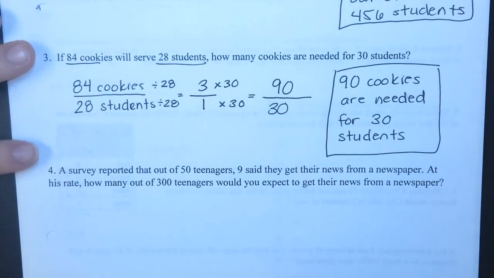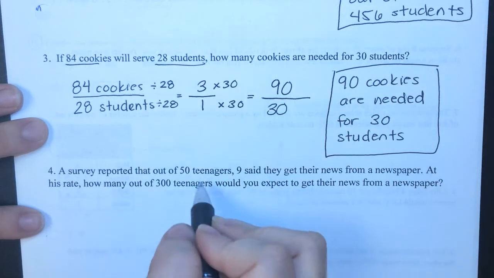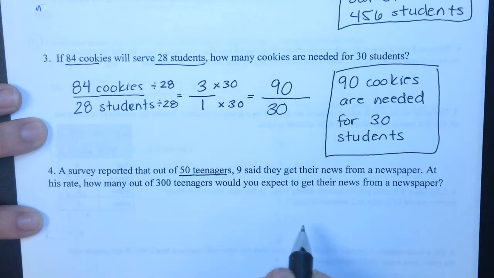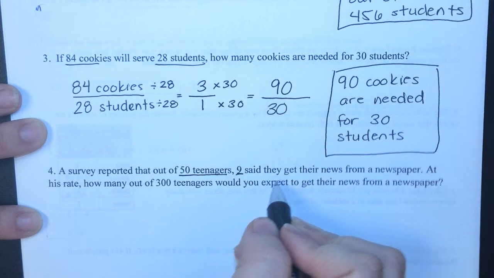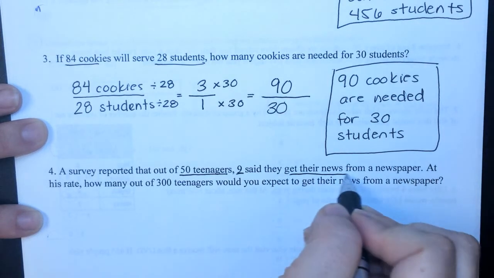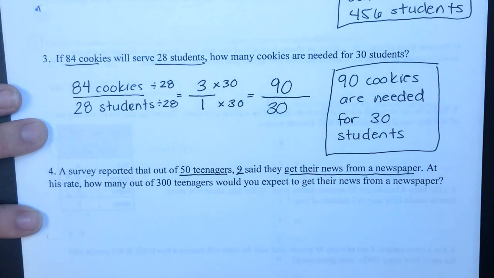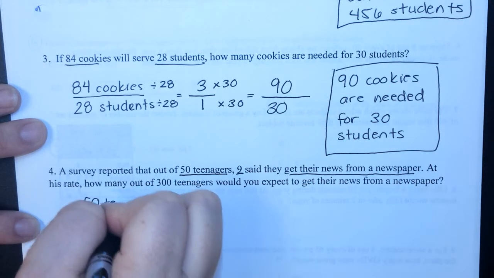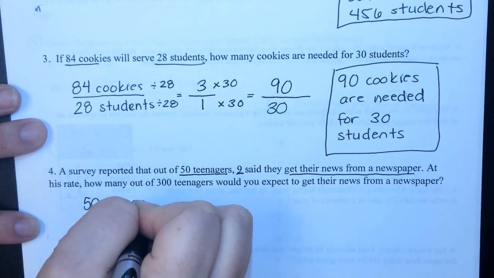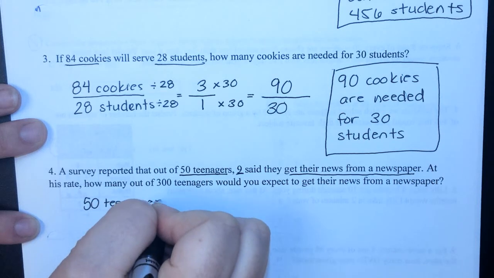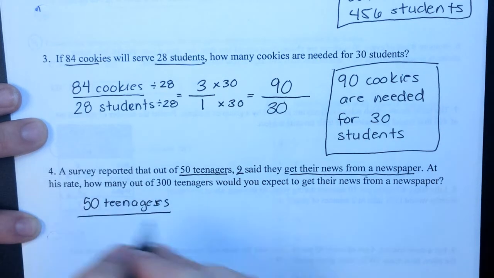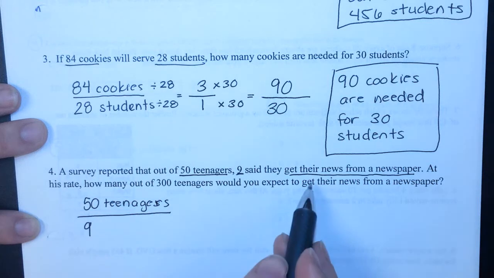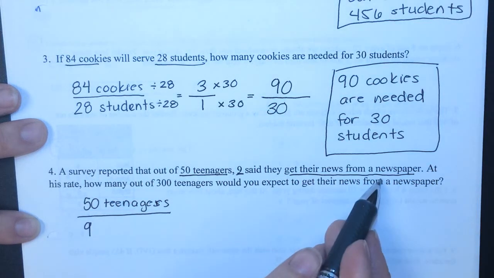All right, number 4. A survey reported that out of 50 teenagers, 9 said they get their news from a newspaper. So I have 50 what? Teenagers. Over 9 what? Not just newspapers.